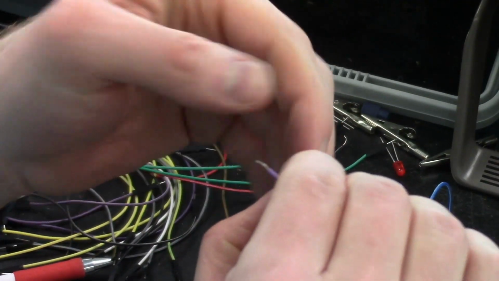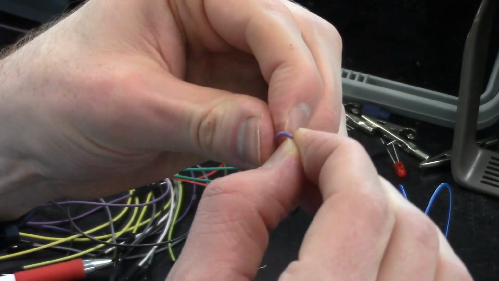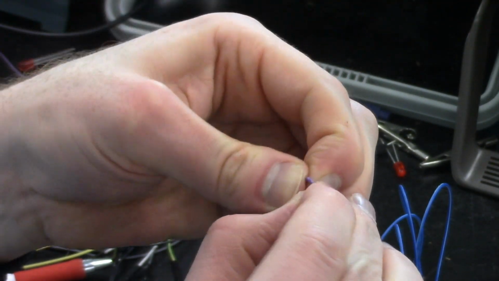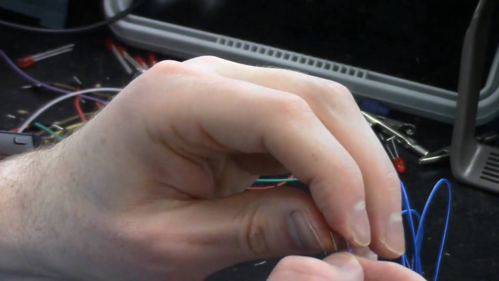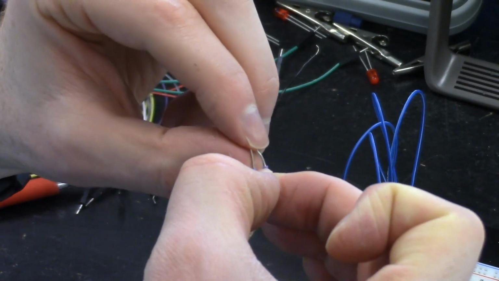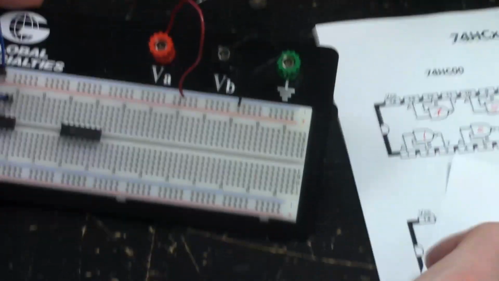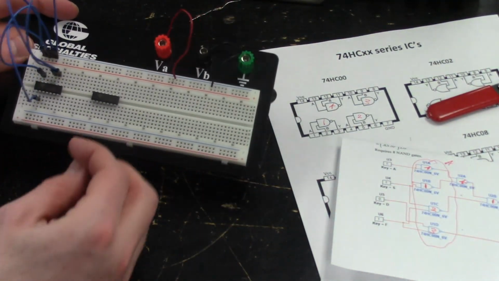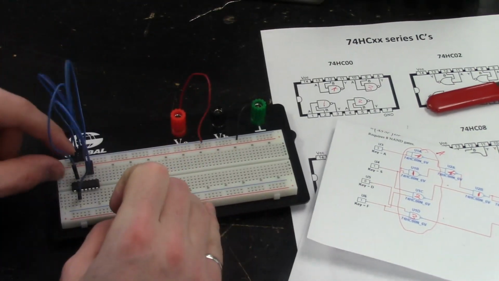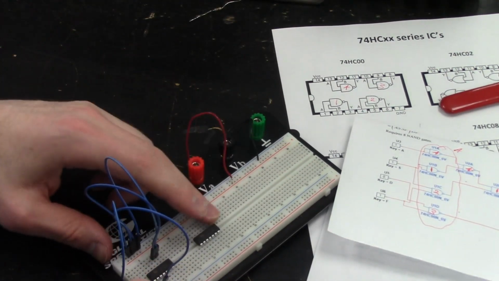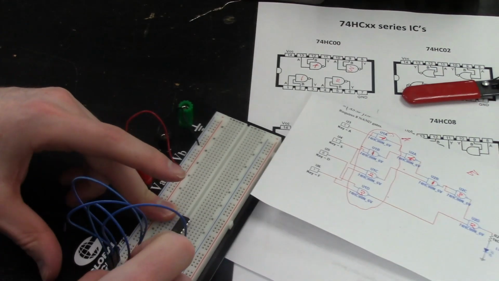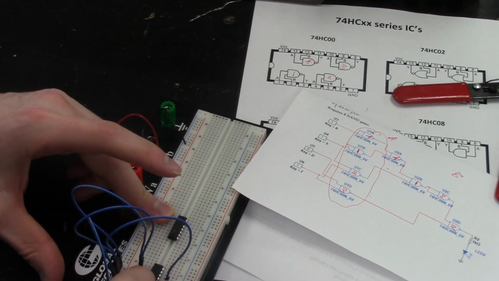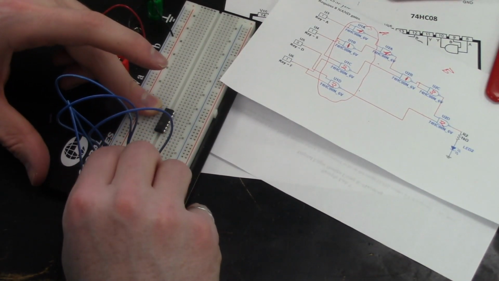Got that off of there, and then we can bend this around to be a little tiny bridge connection that's going to bridge two adjacent spots on the breadboard. So for instance, spot number 4 up there, we need to connect both the inputs together. So what we'll do is go and get this fitting into both of those two spots.